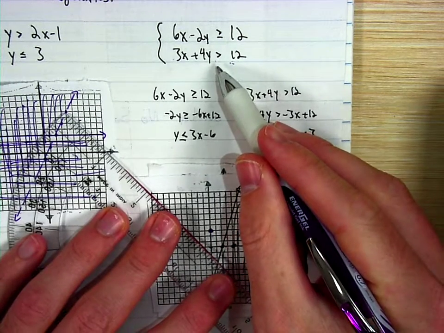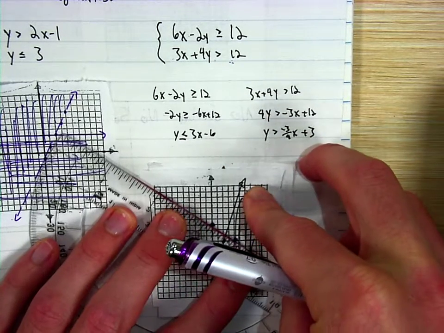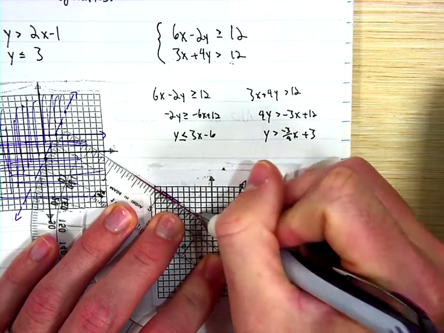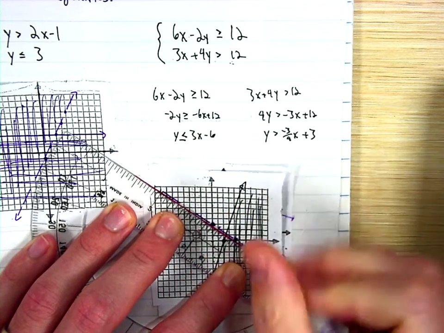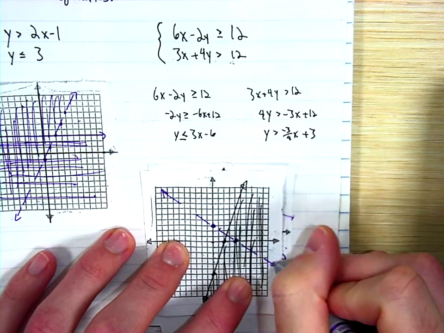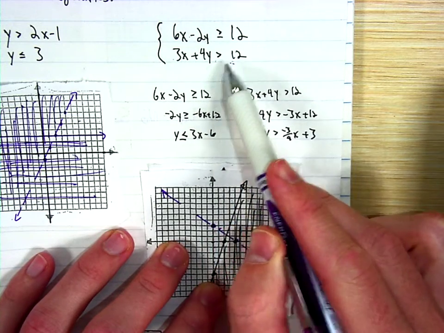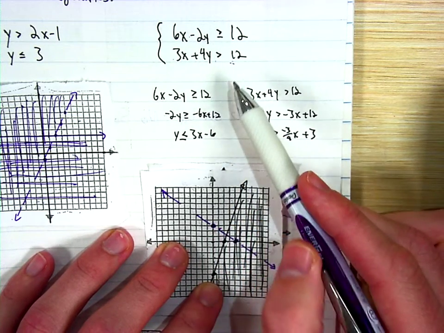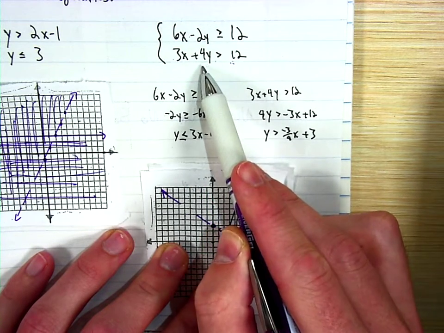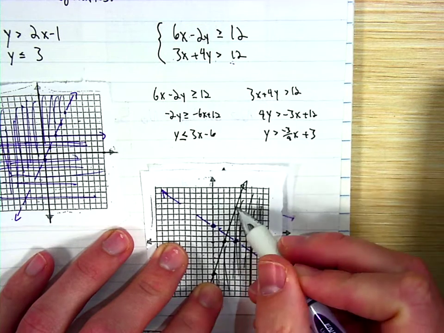Oh, careful. There's a little minus half if you don't pay attention to this. Okay, always pay attention to your signs. It's going to be dotted. That'd be a really silly minus half on a quiz or a test. Okay, and greater than, but it was greater than last time I shaded below, so now I'm uncertain. Let me test a point. 0, 0, 0 plus 0 is 0. 0 greater than 12? No. So don't shade this side, shade the other side.